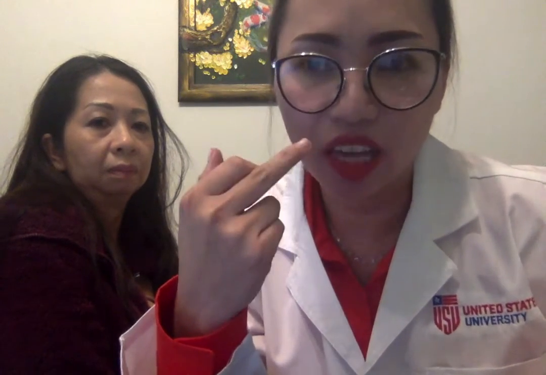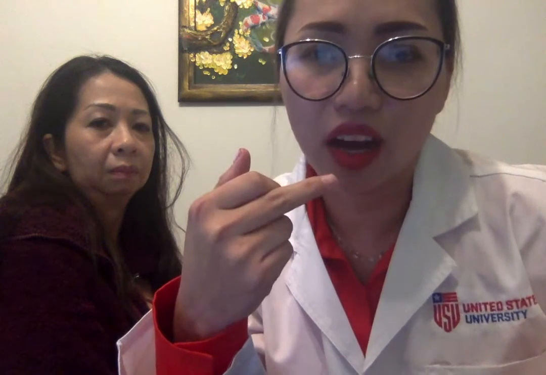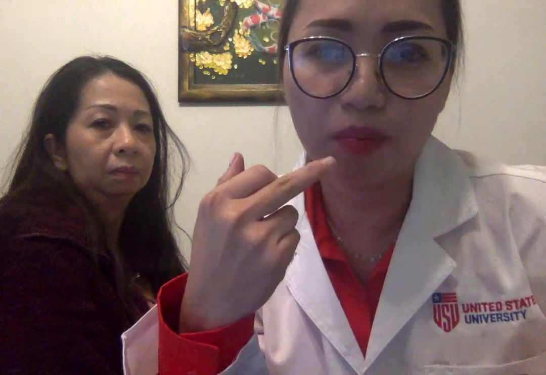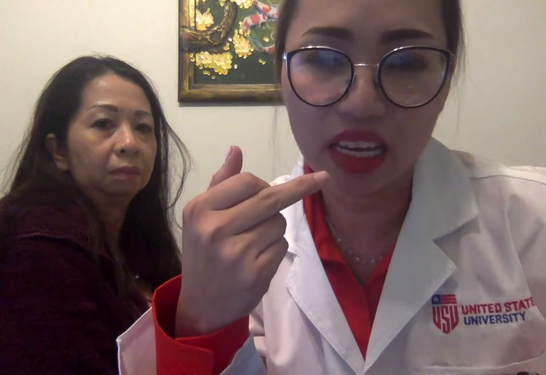I look at her teeth to see if she has any abscess, any cavity, any deformity. I also inspect her tongue to see the papillae and the sides. I will check cranial nerve number 12 for deviation of the tongue. So I will start checking right now.